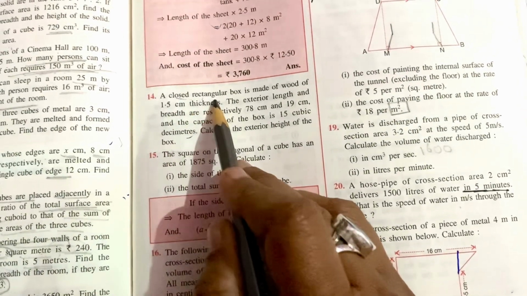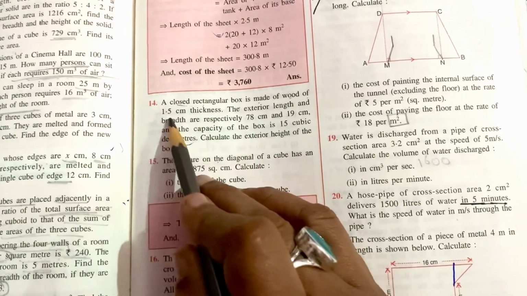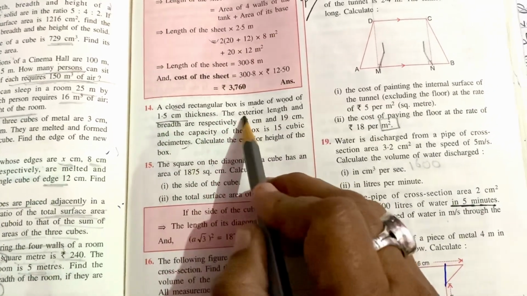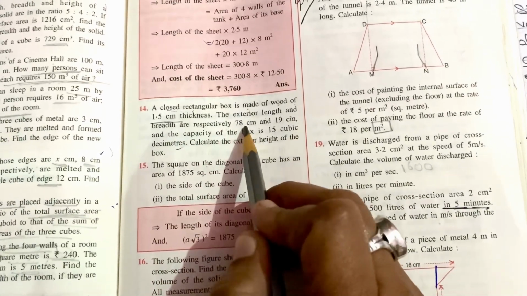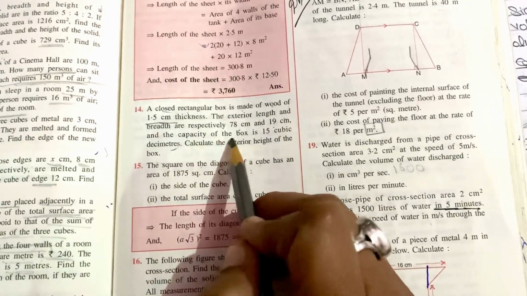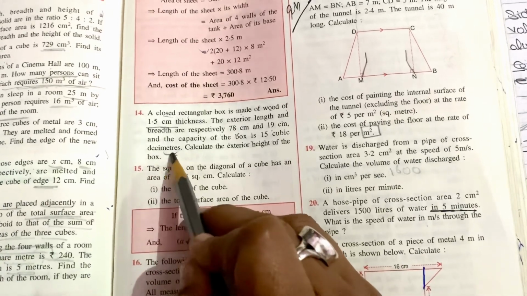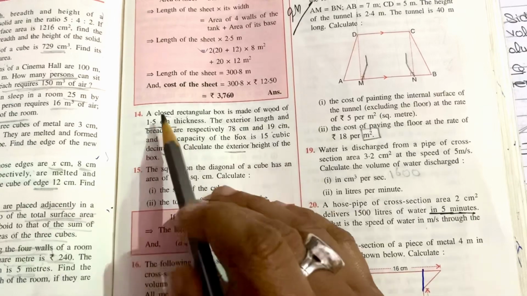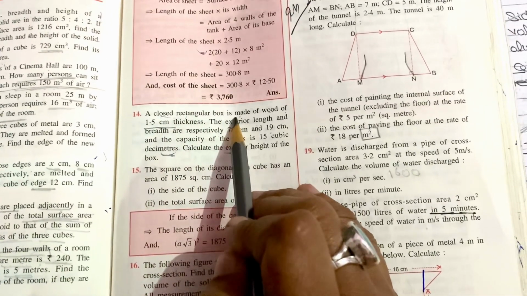Here is a closed rectangular box made up of wood 1.5 centimeter thick. Exterior length, breadth are respectively 78 centimeter, 19 centimeter, and the capacity of the box is 15 cubic decimeters. Calculate the exterior height. Okay, so here we have a closed rectangular box.